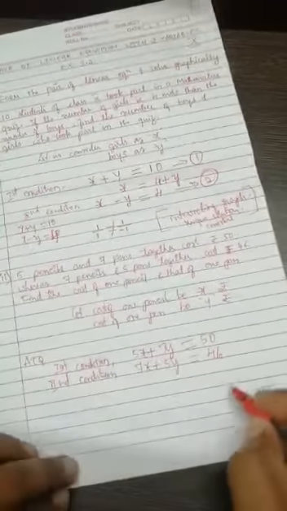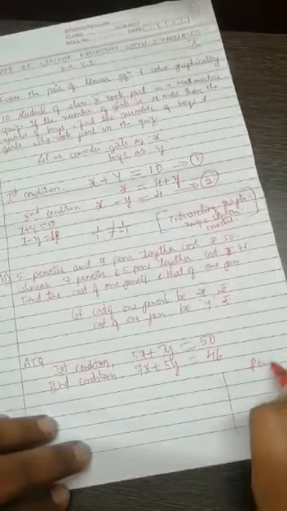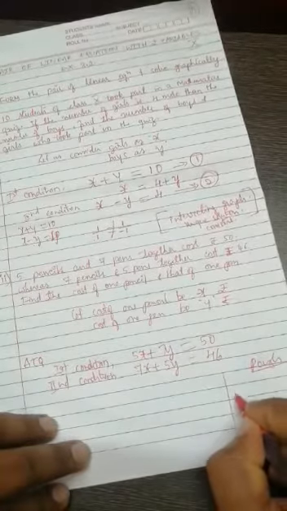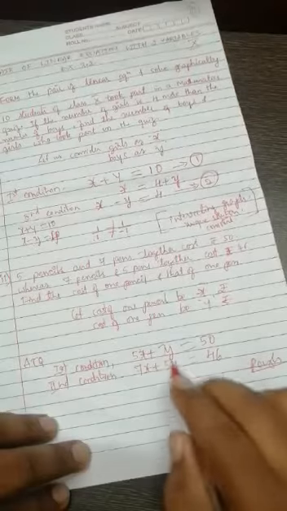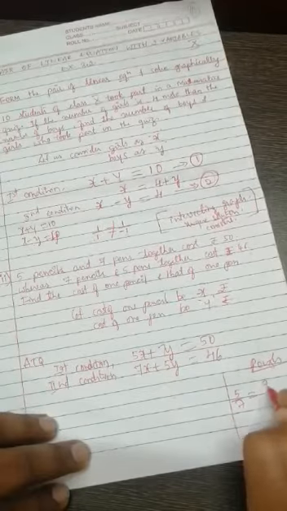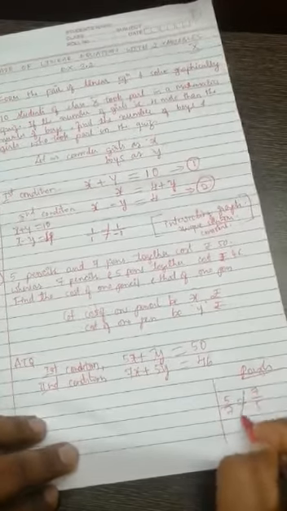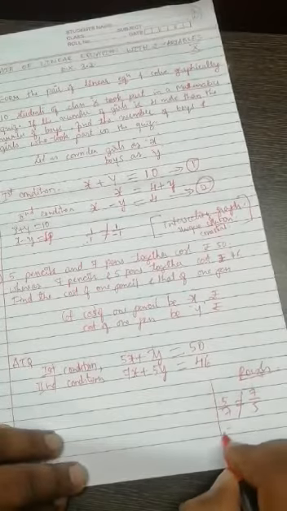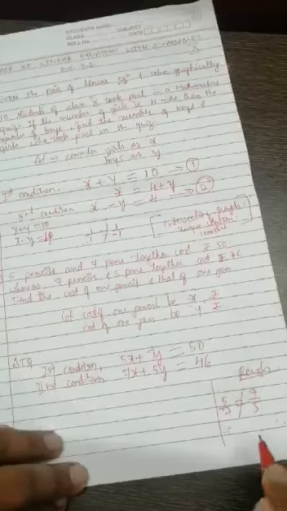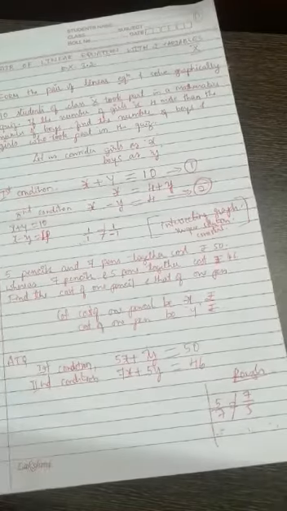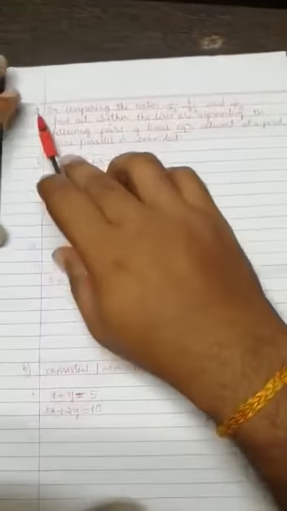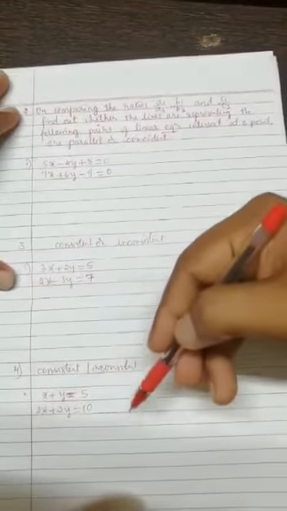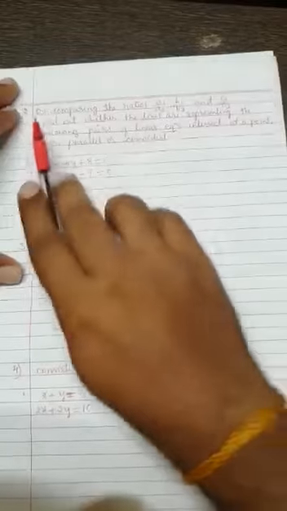Again the graphical representation is there. Before that, let us roughly check what kind of graph we'll get. A1 by A2, that is 5 by 7, is not equal to B1 by B2, that is 7 by 5. Are they equal? No, they are not equal. So again we'll get an intersecting graph. It has one solution, a unique solution, and again it's consistent. Question number 2, the third and the fourth are similar questions. The questions are just twisted, that's it.